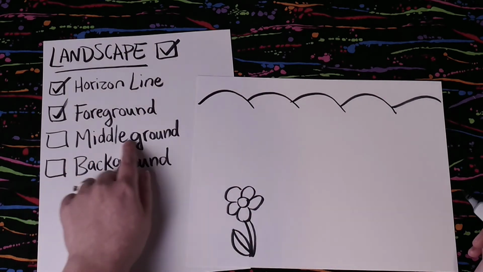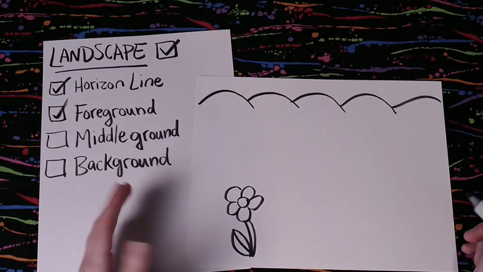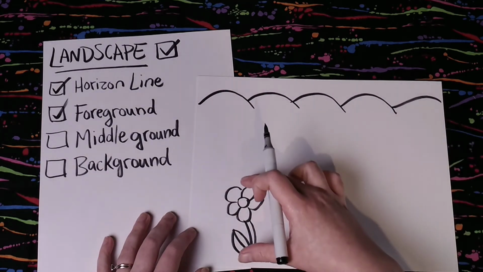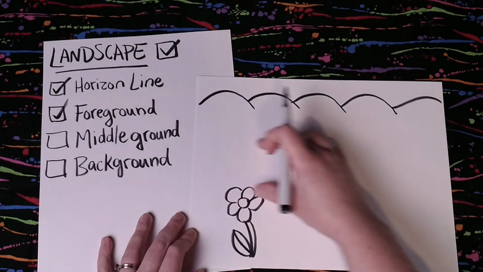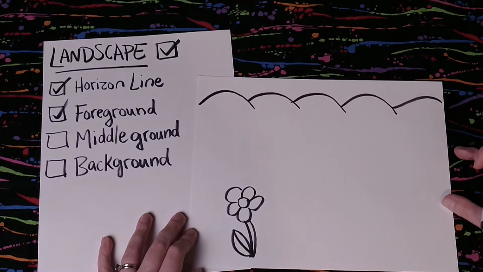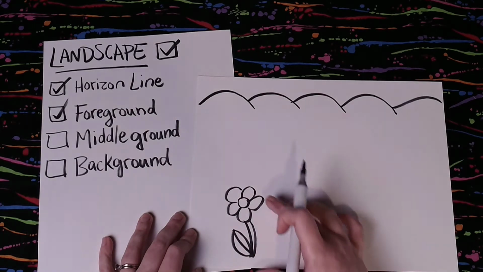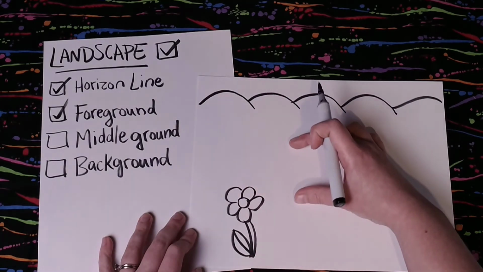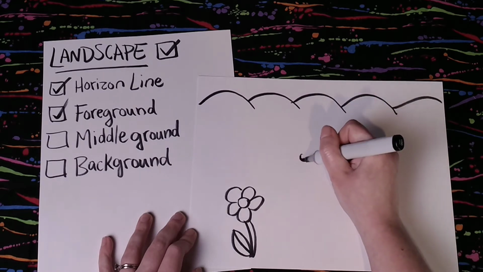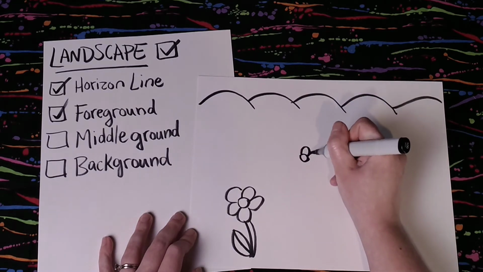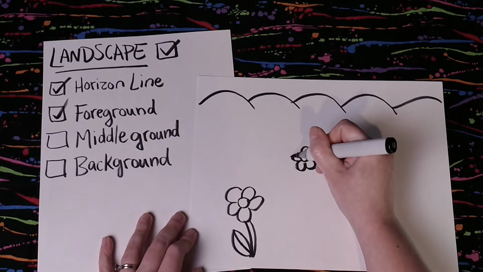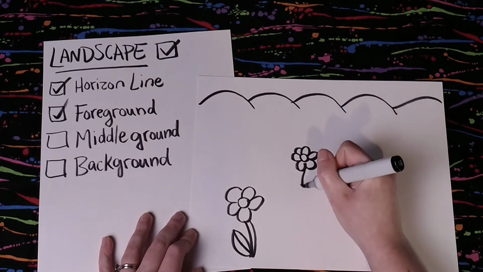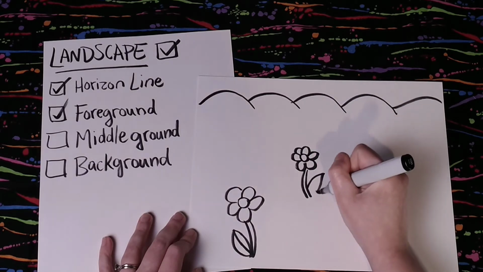The next part of it then, the middle ground, takes place in the middle of the paper. So the foreground's in the front, the middle ground's in the middle. This is a little bit farther away from us, so the size has to change and it has to get a little bit smaller. So just to keep things similar, I'm going to do another flower, but I'm going to have it higher up on my paper and I'm going to make it just a little bit smaller so that it's more of a medium-sized flower instead of a large one like in the foreground.